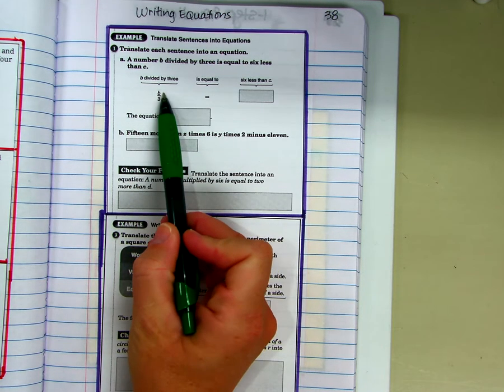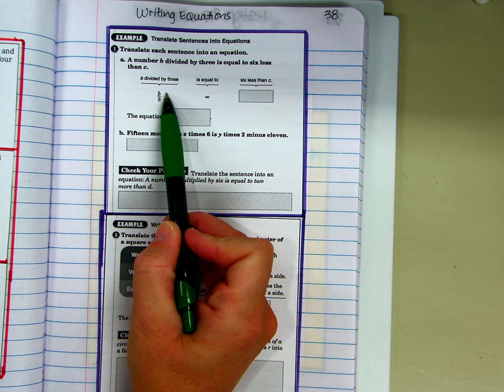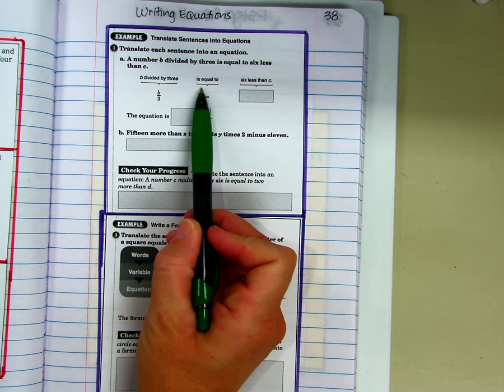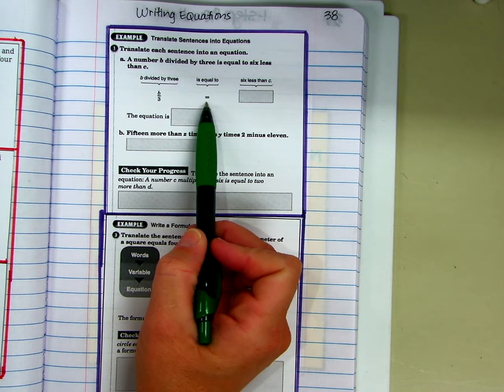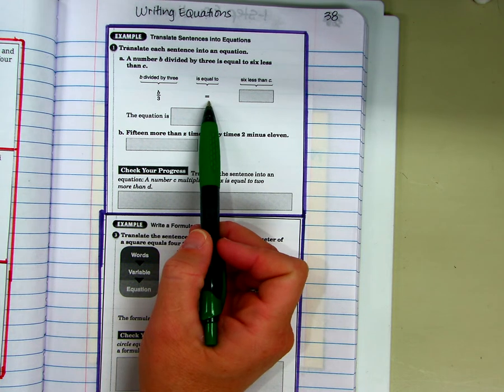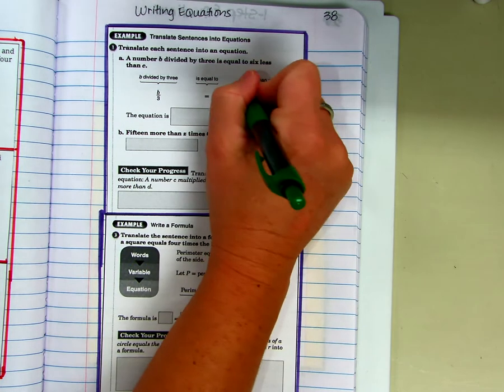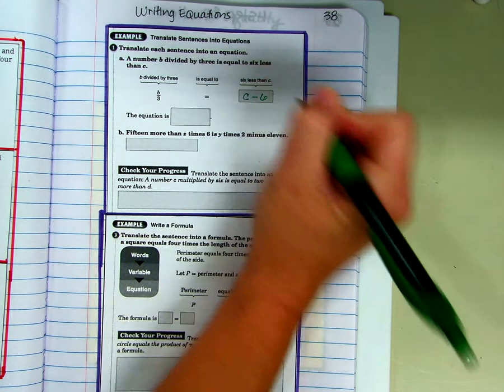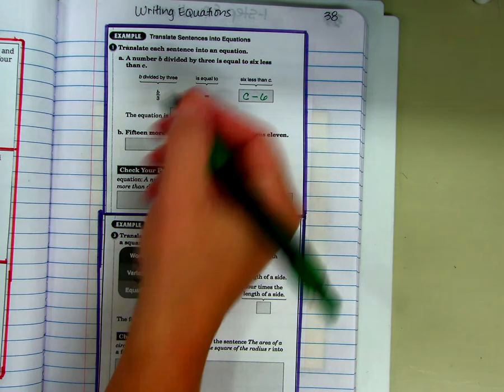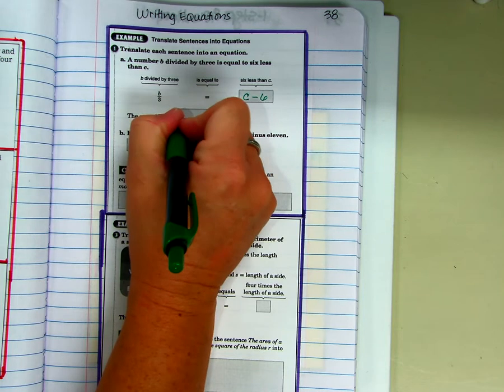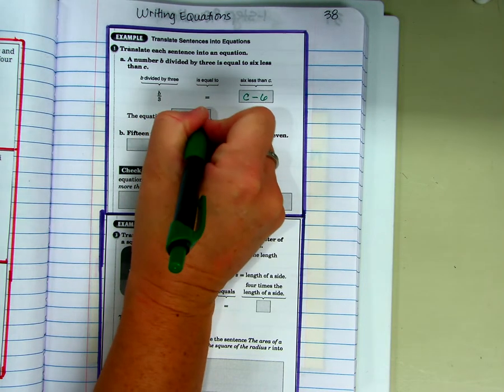B divided by 3 is represented by this expression, this term here, is equal to, okay, this is what we're adding, the equal sign, and then 6 less than c. So this becomes c minus 6 because the 6 is less than the c. So the equation looks like this. B over 3 is equal to c minus 6.